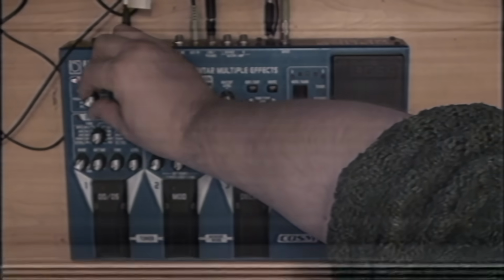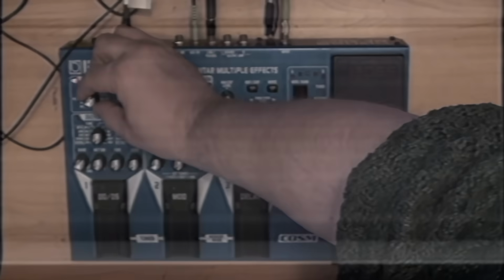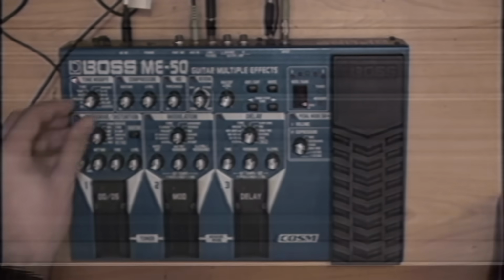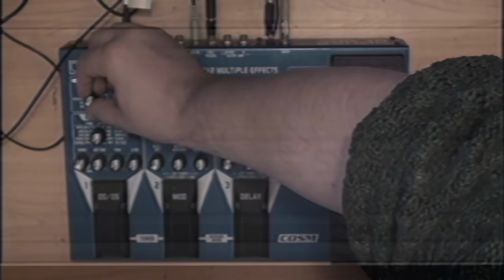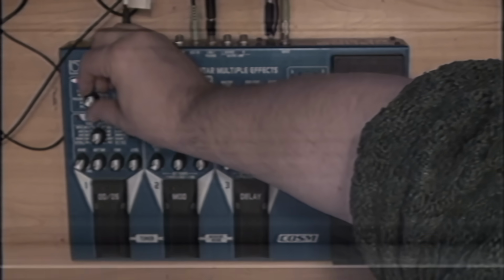We have some tone adjustments. I never really got the point of these when I use this as a guitar pedal. Like if I wanted something to sound like a hollow body or an acoustic, that's quite cool. You know, I'd just use those instruments, but whatever.